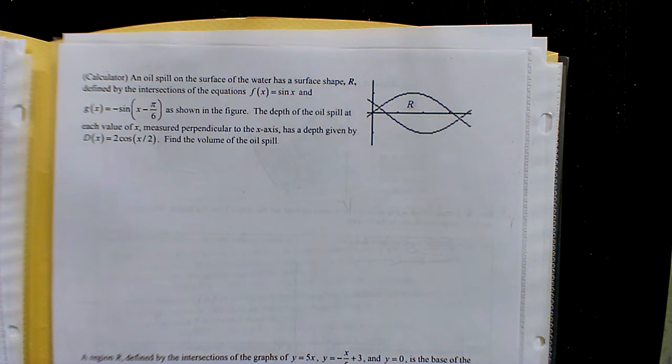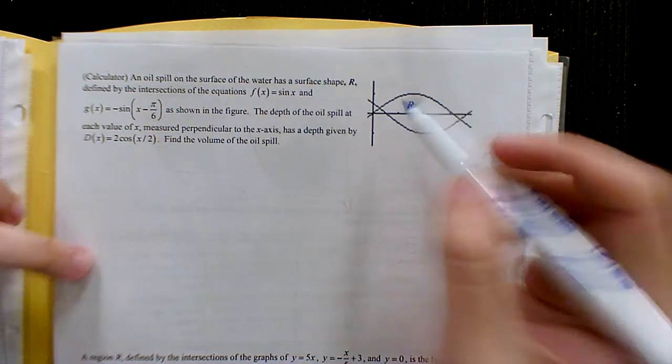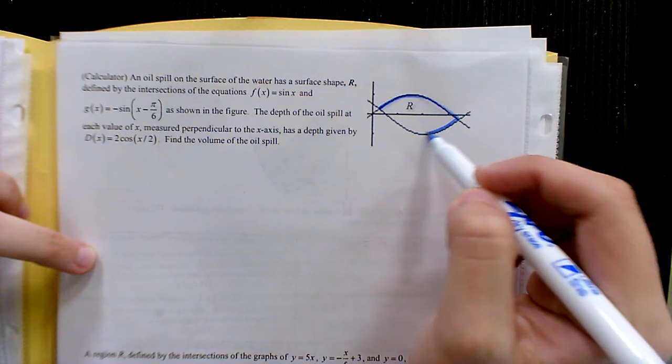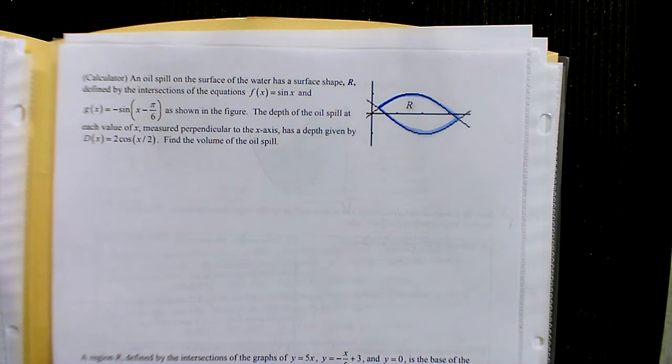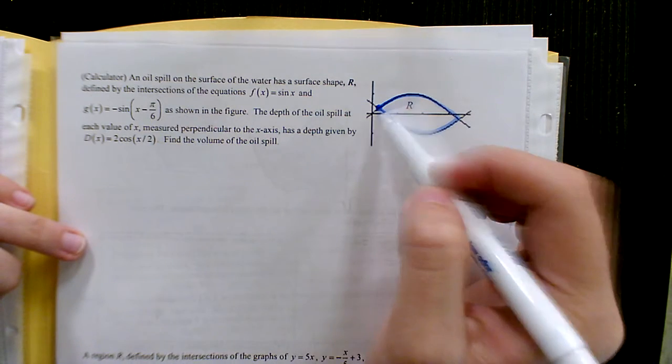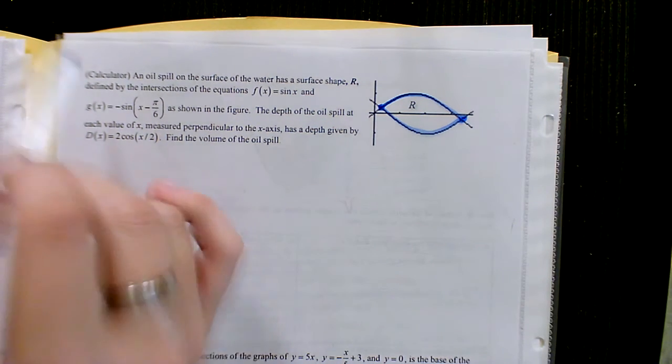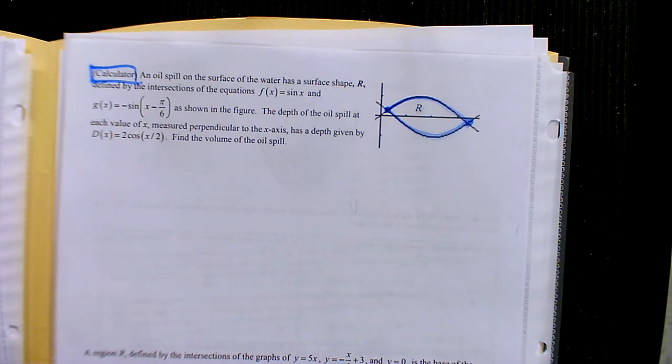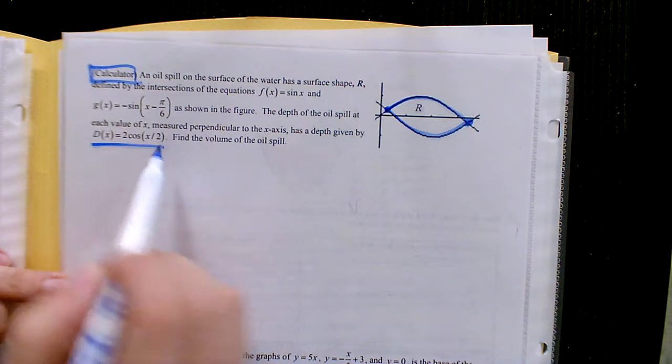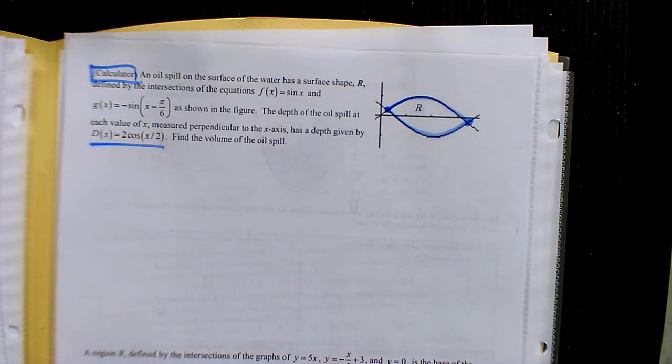An oil spill on the surface of the water has a surface shape of R. So this region R is, if you were looking at a pond, the top of the pond, the surface of the pond, and defined by the intersections of sine of x and then this other sine function. So graphically we should be able to figure out what those are since we have a calculator. The depth of the oil spill at each value of x, measured perpendicular to the x-axis, has this particular depth. We're going to find the volume of the oil spill.